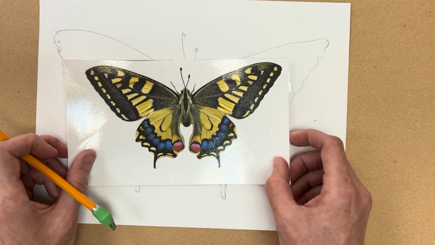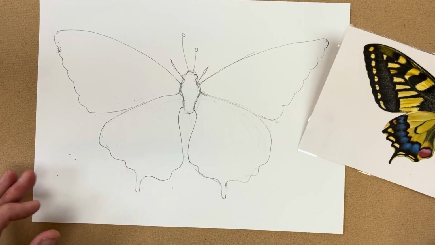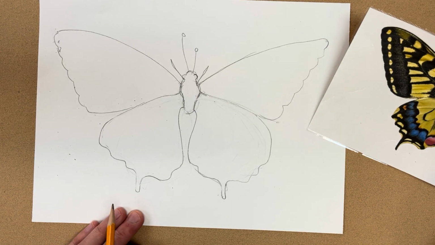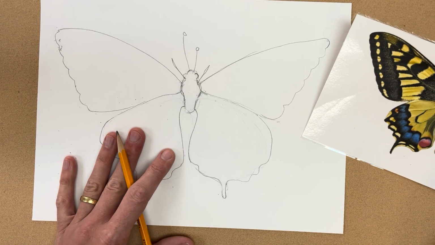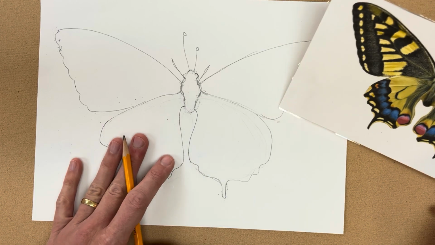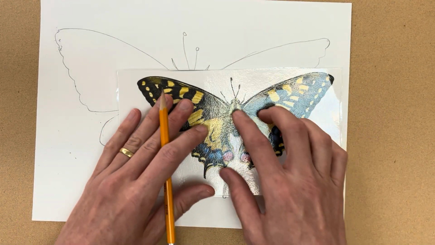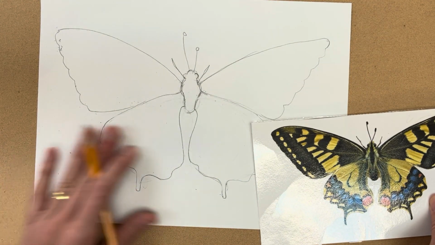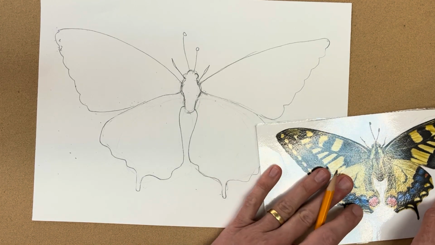You might want to go back with your partners and discuss your shape a second time before you finalize it, but this is where you want to be at the end of the first class, if you can do this, is try to have just the shape mapped out so it's about the same as your butterfly photograph, as close as you can get it.